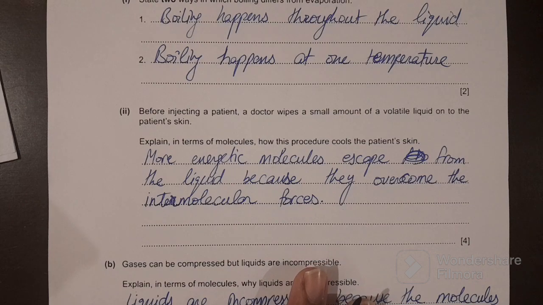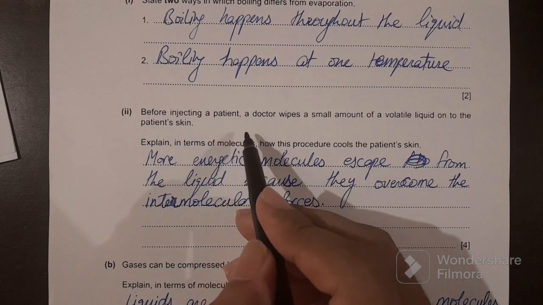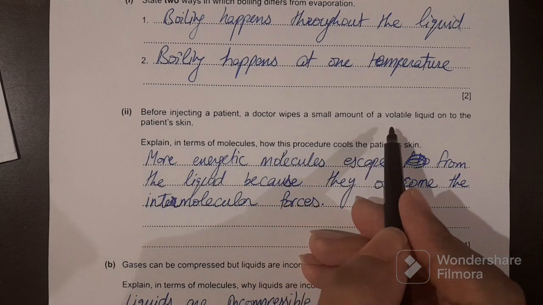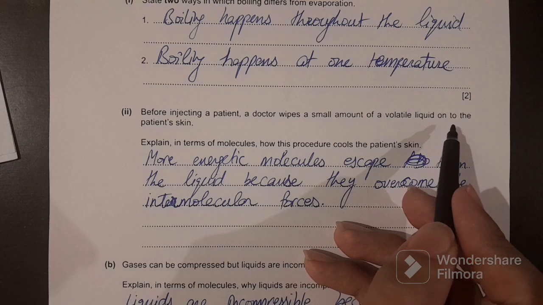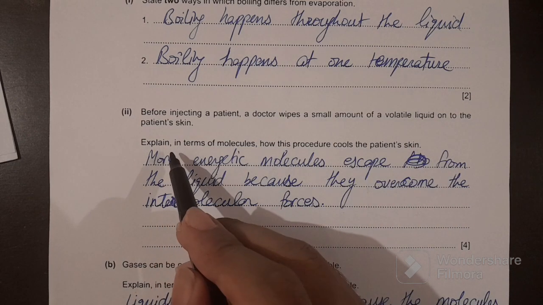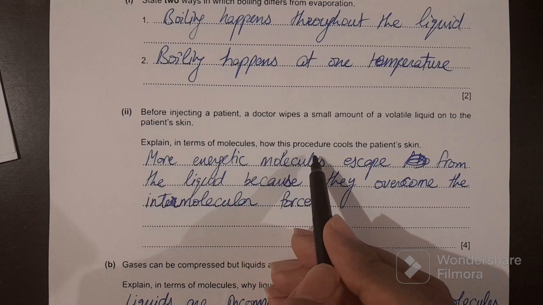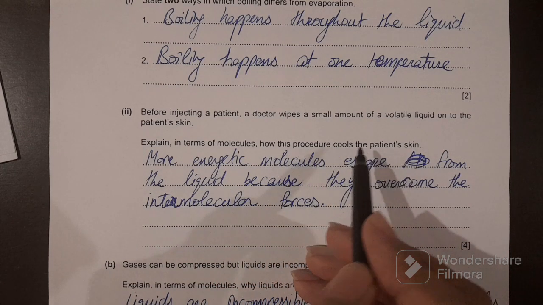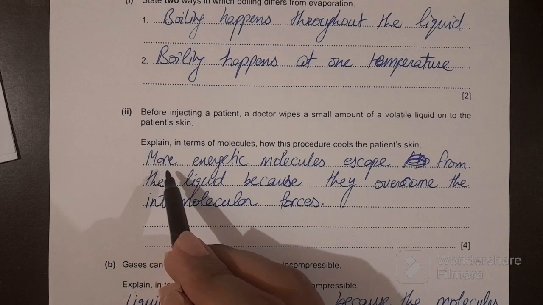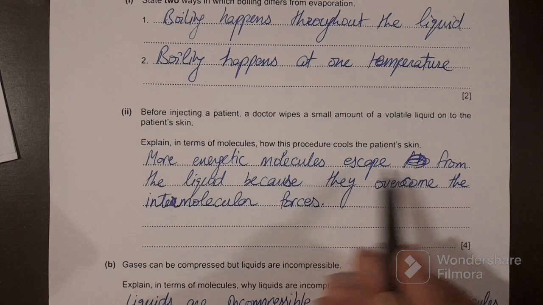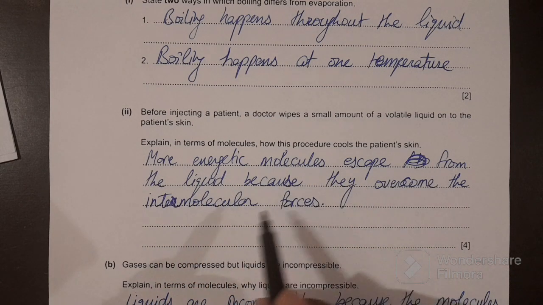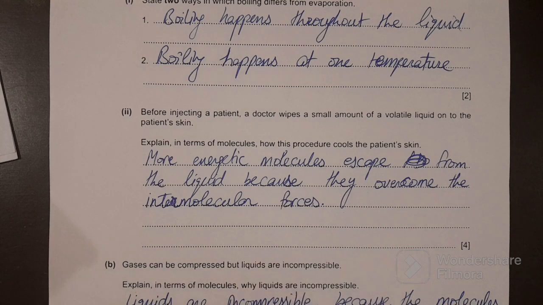Part 2 states before injecting a patient, a doctor wipes a small amount of volatile liquid onto the patient's skin. Explain in terms of molecules how this procedure cools the patient's skin. More energetic molecules escape from the liquid because they overcome the intermolecular forces.